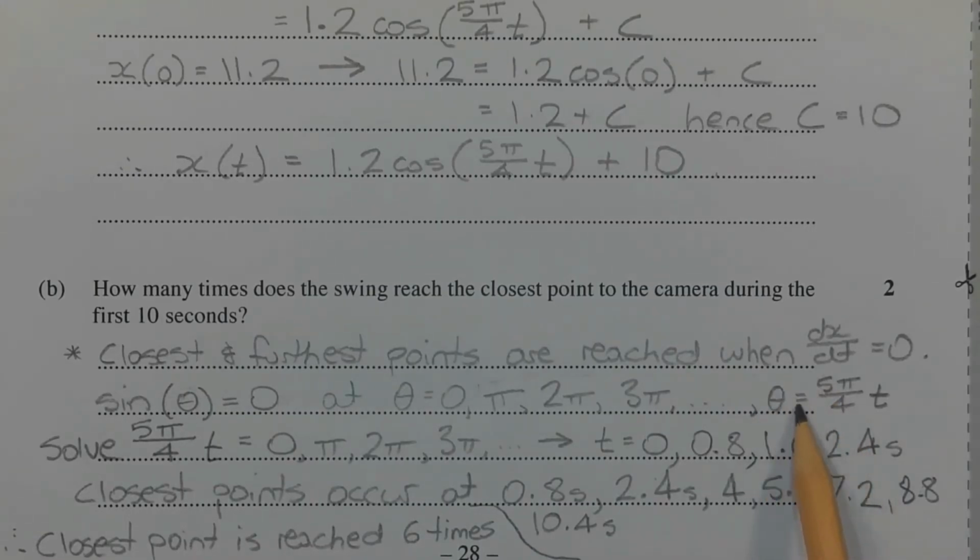And in this case, theta represents 5 pi over 4 times t. So we want to find the values of t that give us a value of theta of 0, pi, 2 pi, 3 pi, and so on. So we want to solve this equation for t.